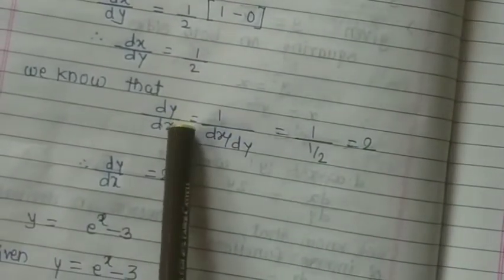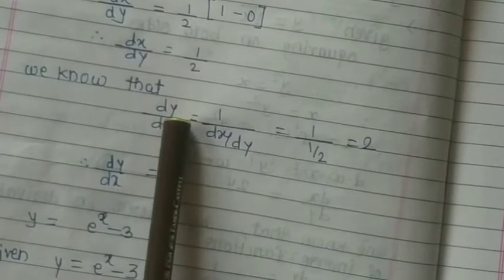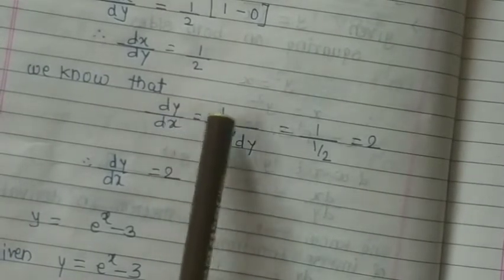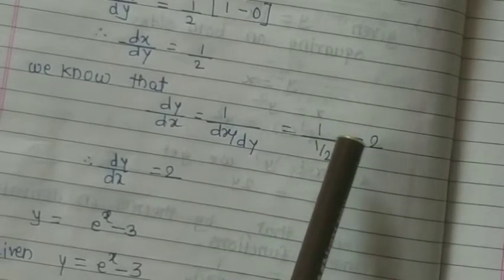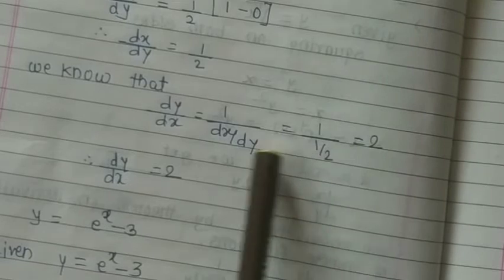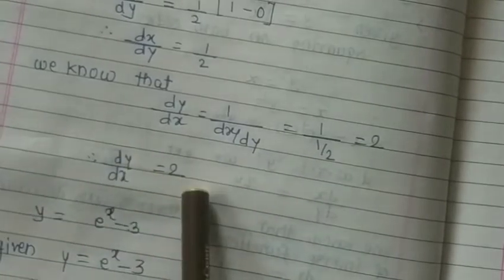And by theorem on derivatives of inverse functions, dy by dx equal to 1 upon dx by dy equal to 1 upon 1 by 2. This is a denominator of a denominator. Therefore, the derivative becomes dy by dx is equal to 2.